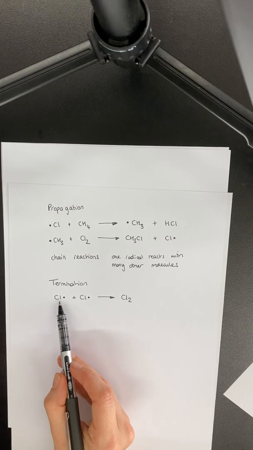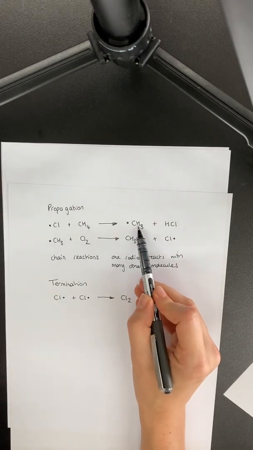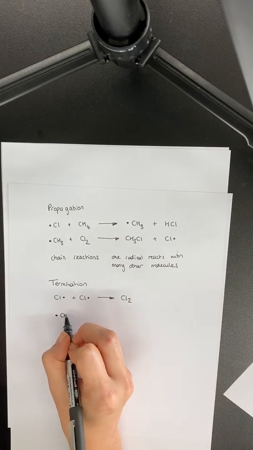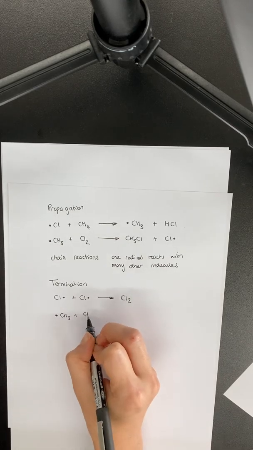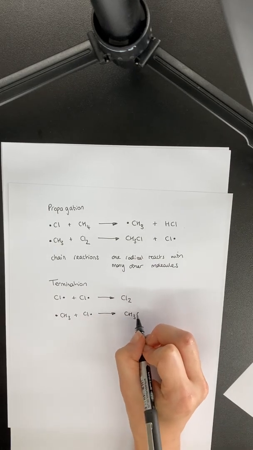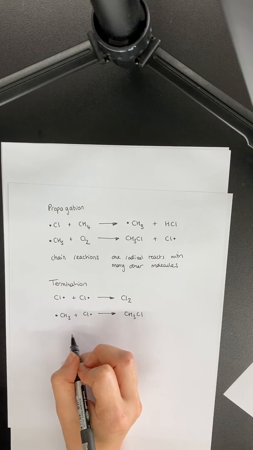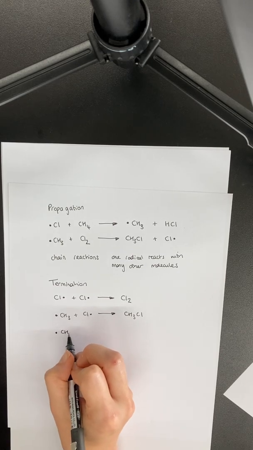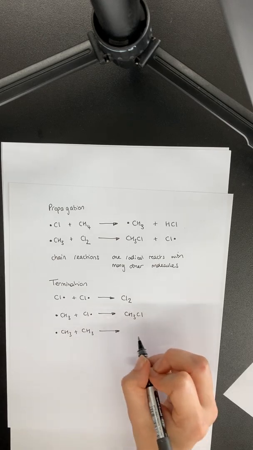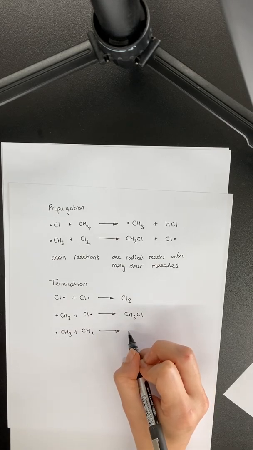Now, the chlorine radical is not the only radical within the mixture. As you can see in the propagation step, a methyl radical could also react with a chlorine radical. And then finally, the methyl radical could also react with another methyl radical, which would produce you ethane.